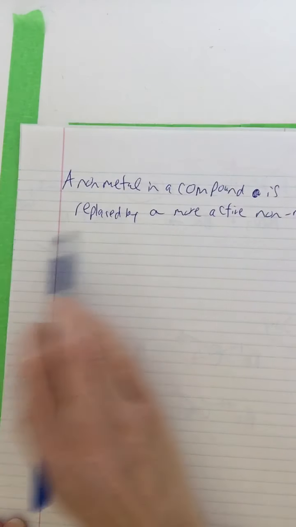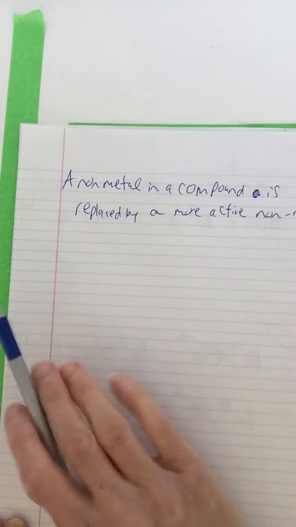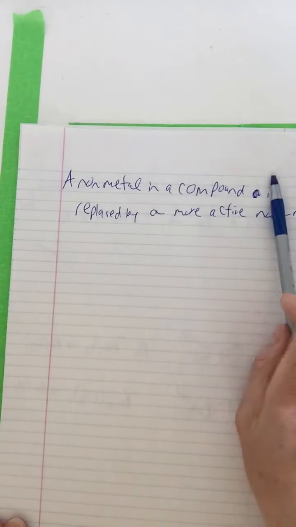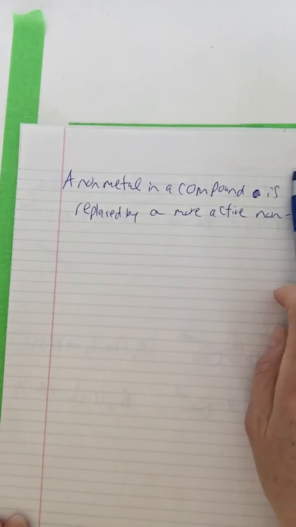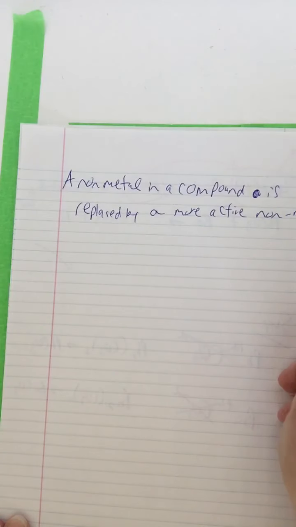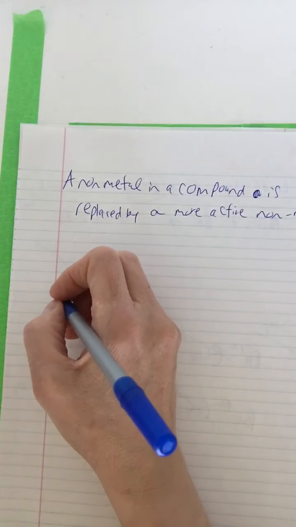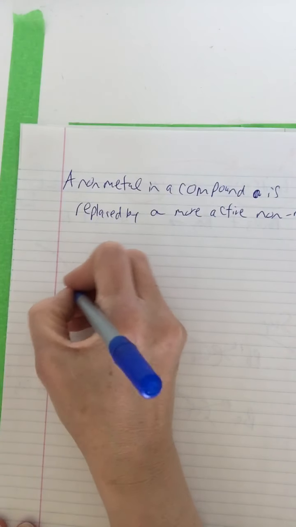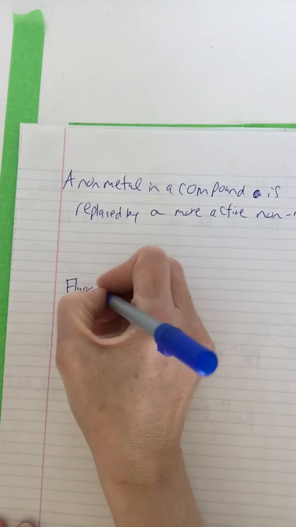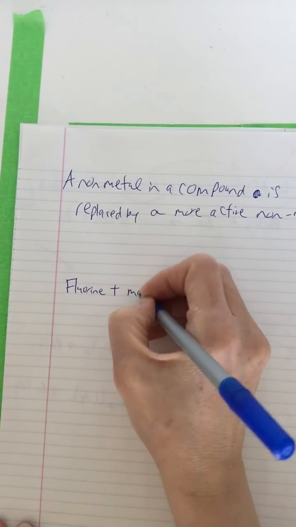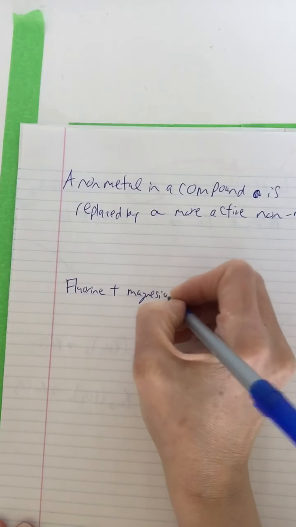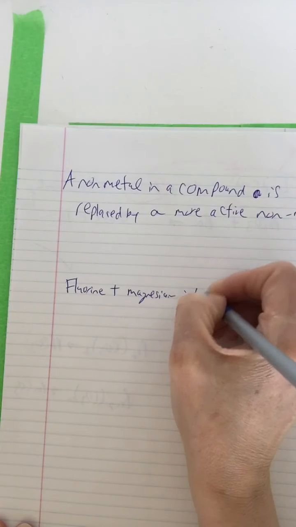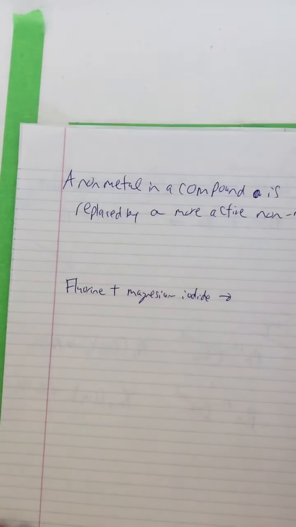Okay, this is this whole slide. So all along I've been saying this metal bumps this metal. This metal is a better dancer, bumps this metal. Sometimes it's the non-metal. So let's watch what this one looks like. So I've got fluorine plus magnesium iodide yields what?